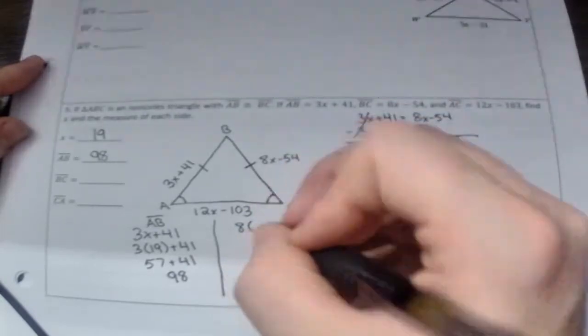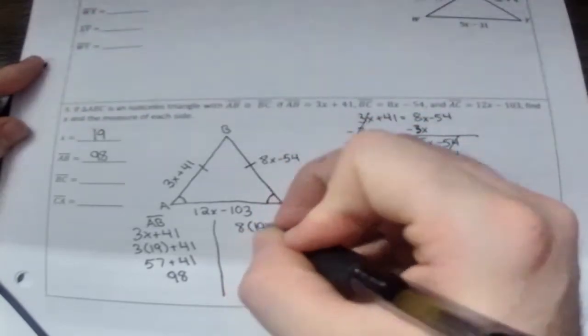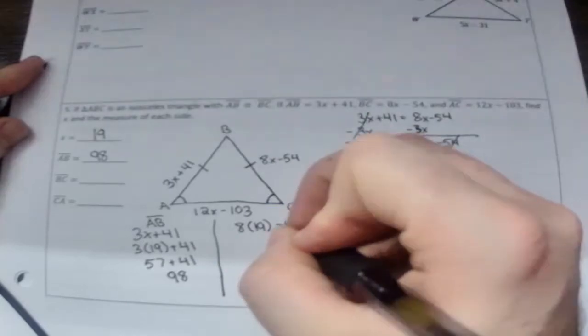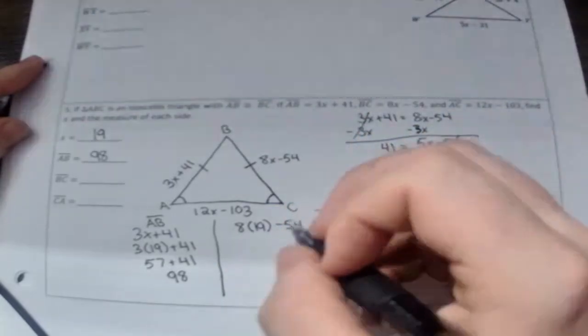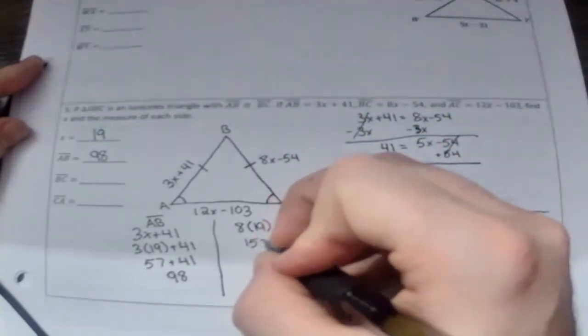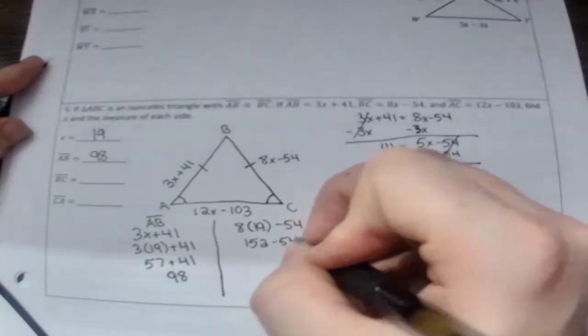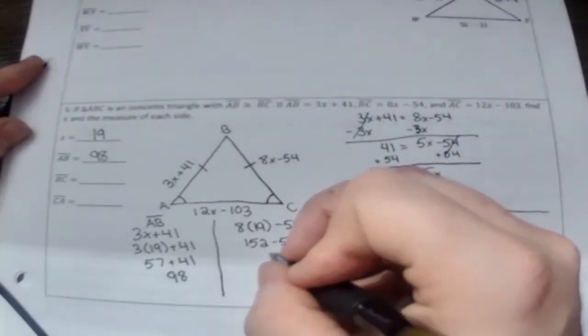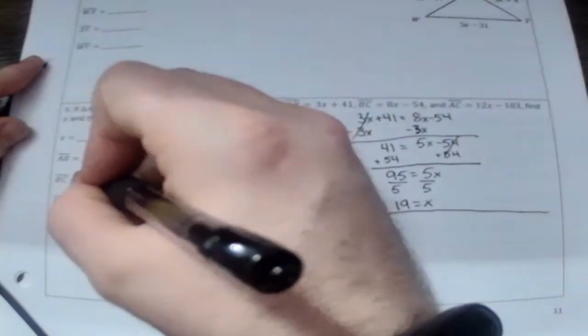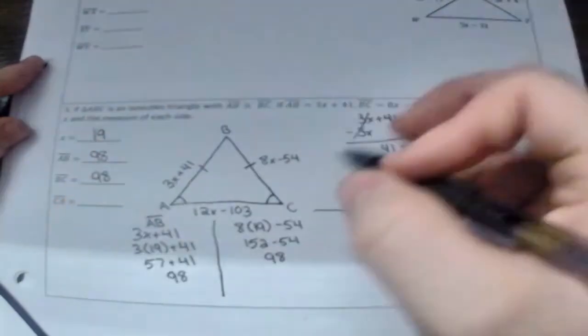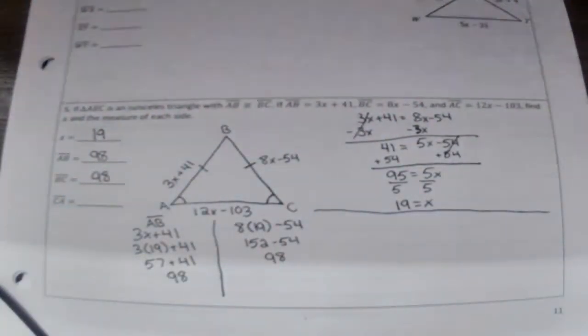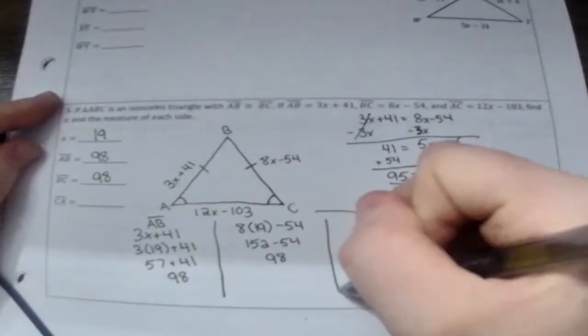So 8, instead of x, I'm going to put 19. So 8 times 19 minus 54. 8 times 19 is 152, minus 54. And when I do that, I get 98. So this side was also 98 units.